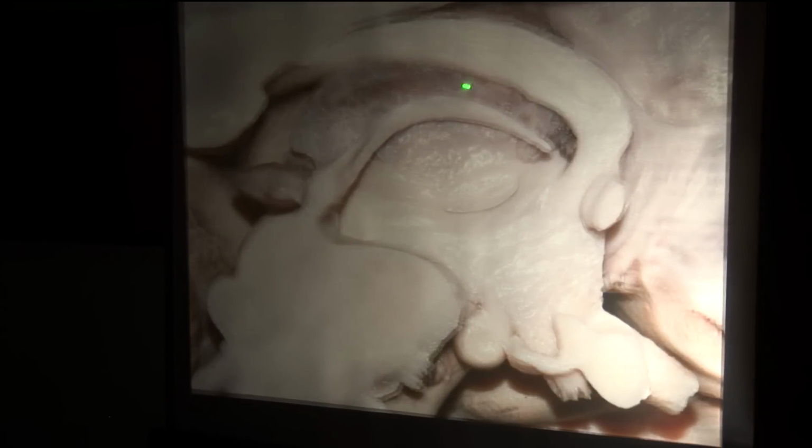Now, let's end talking about this. This is a space inside the roof. We didn't talk very much about the roof of the third ventricle, okay? The roof of the third ventricle has a superior tela choroidea and an inferior tela choroidea. The superior tela choroidea is attached to the fornix. The inferior tela choroidea is attached to the stria medullaris thalami. It is in this space here.